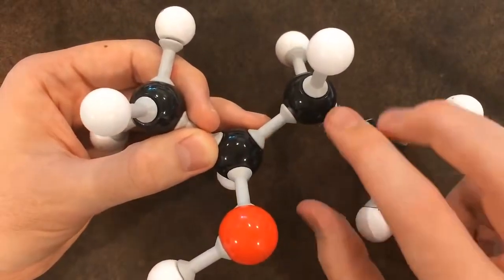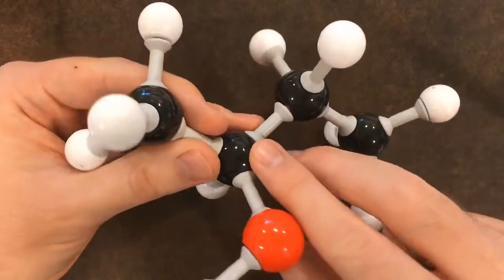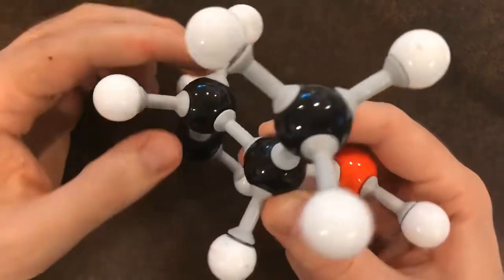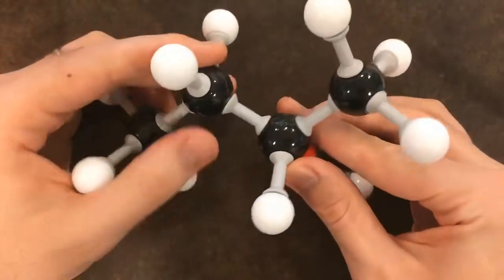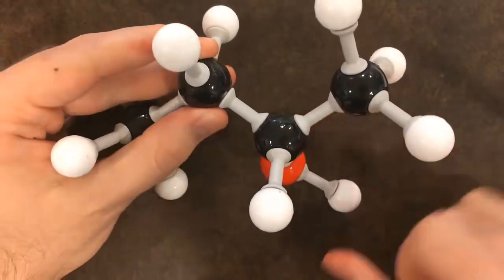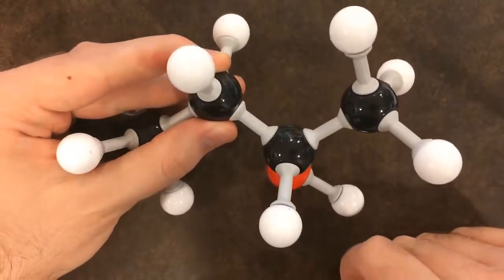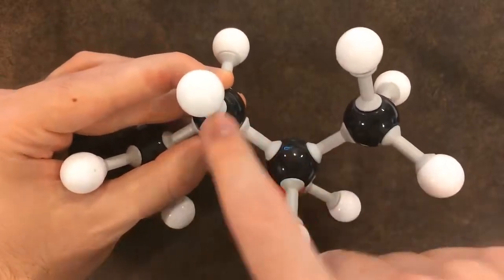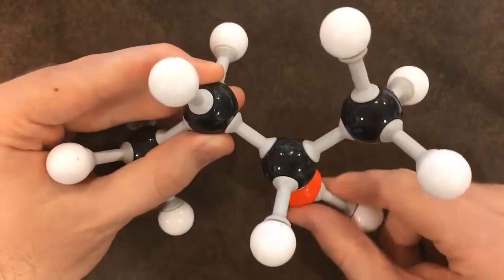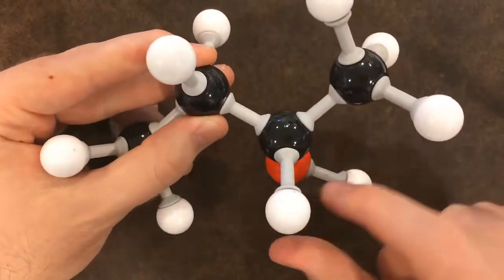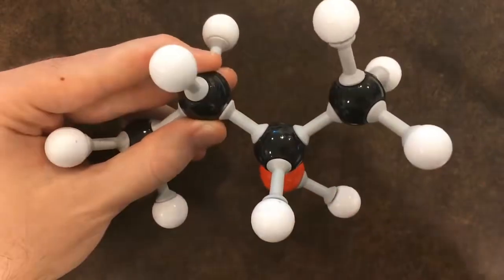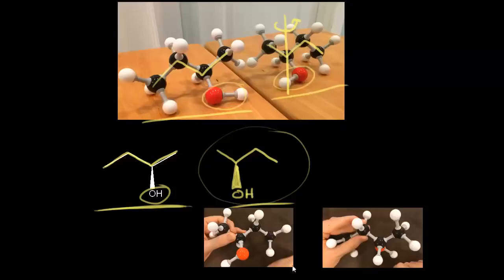If we imagine rotating about an axis through this carbon, we'll see another way to look at the enantiomer. So now our carbon skeleton looks like this. And at this carbon, we have the OH going away from us in space, and the hydrogen's coming out at us.